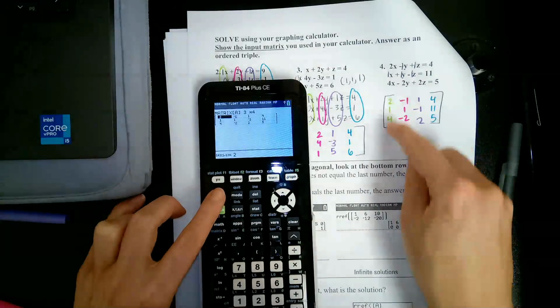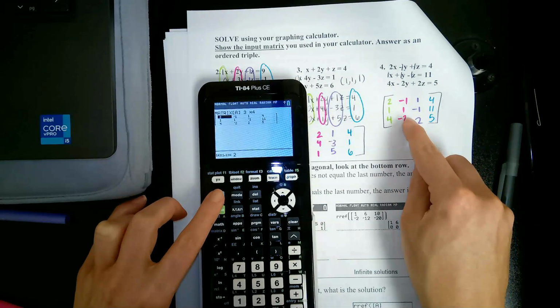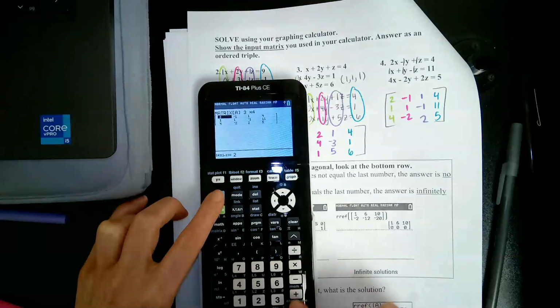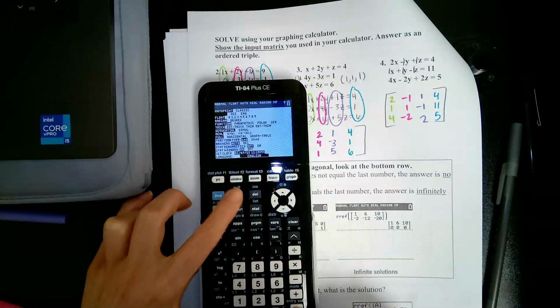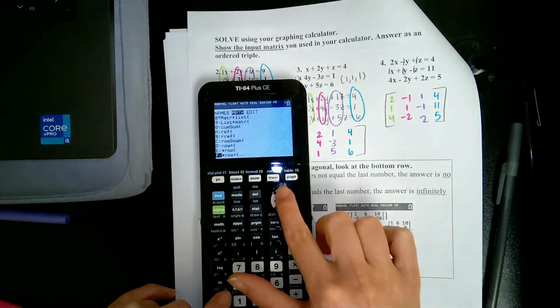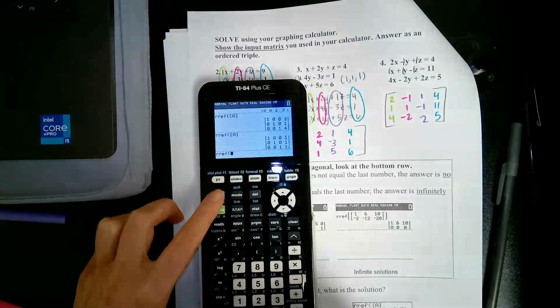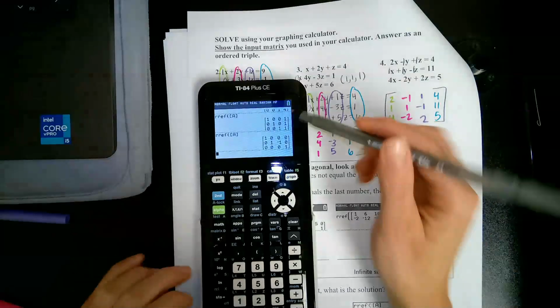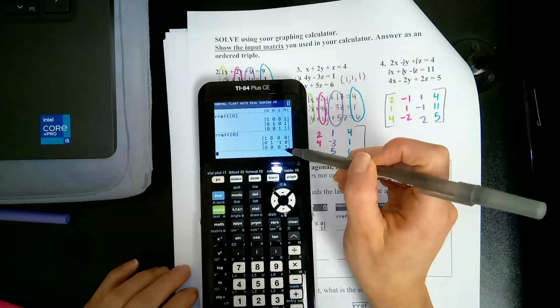Do a quick check, 2, 1, 4, negative 1, 1, negative 2, 1, negative 1, 2, 4, 11, 5. Second, quit. And then second matrix, math, scroll up. Second matrix, 1. Okay, here you do not see 1s on the diagonal.